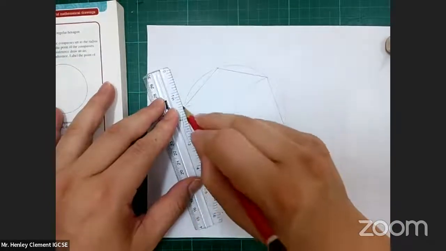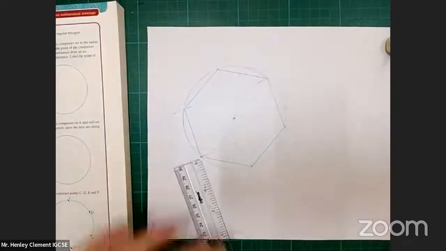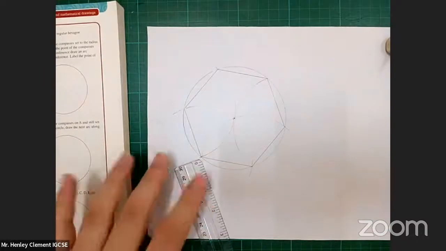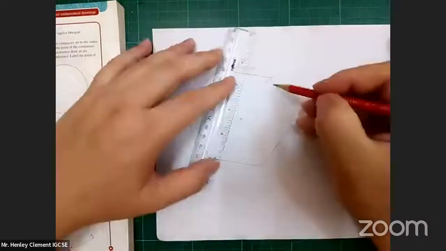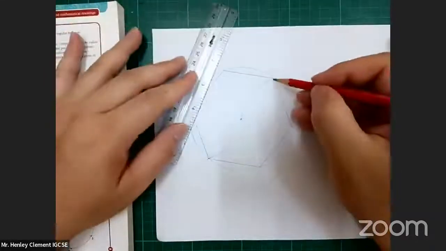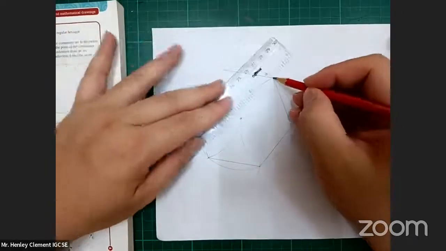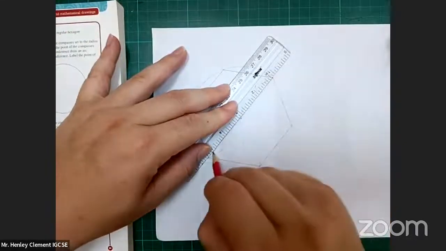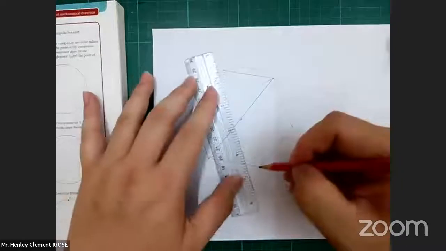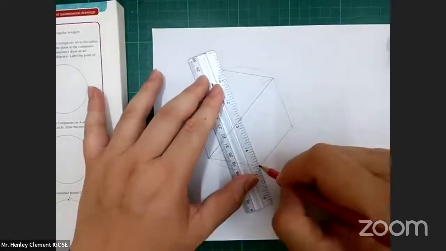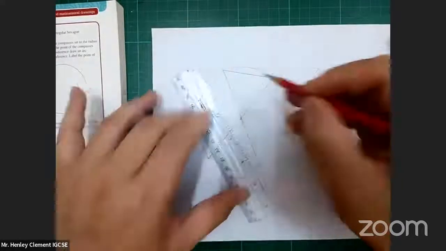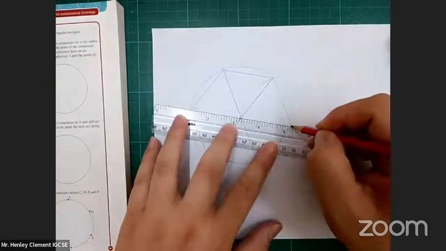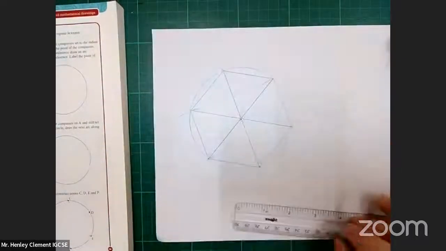Try to be careful. Sometimes I press it too hard and it might run a little bit out of shape. Okay. So if this is the hexagon, if you want to make it a 6 triangle, you just connect the line. Then you can have this one. Just like this. Okay.